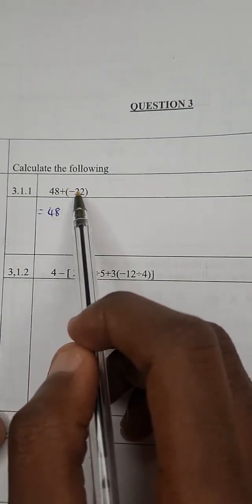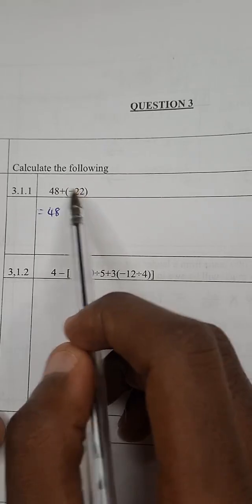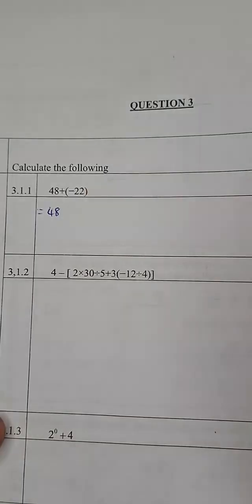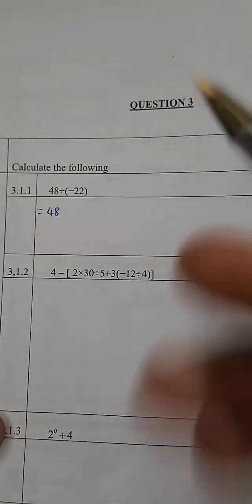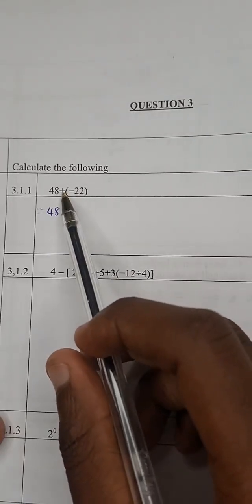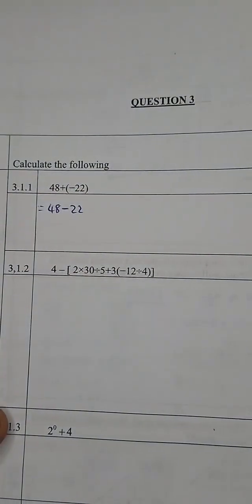What do brackets mean in maths? Brackets mean multiply. So 8, the positive, times the negative. You need to first write this down and resolve the sign in between.